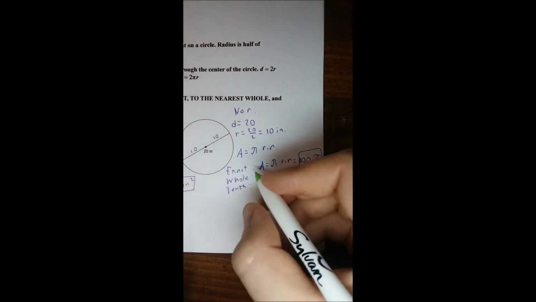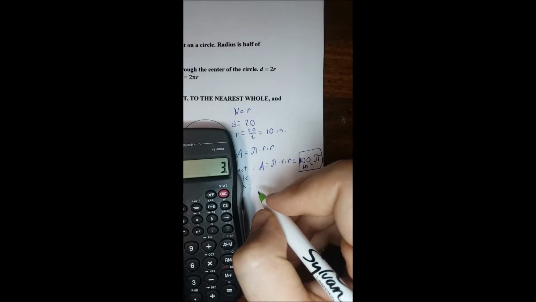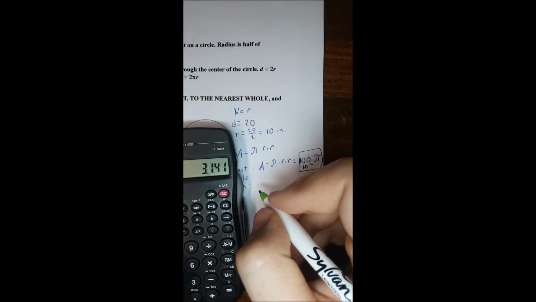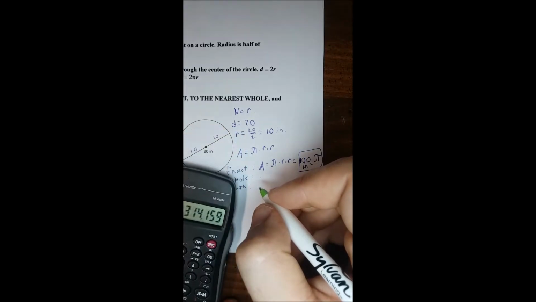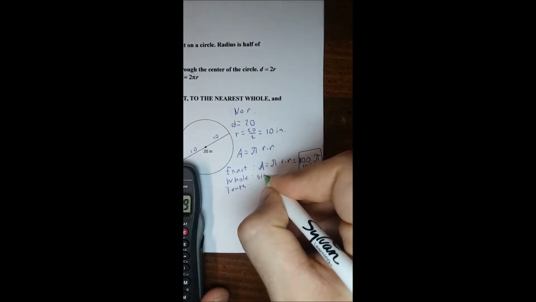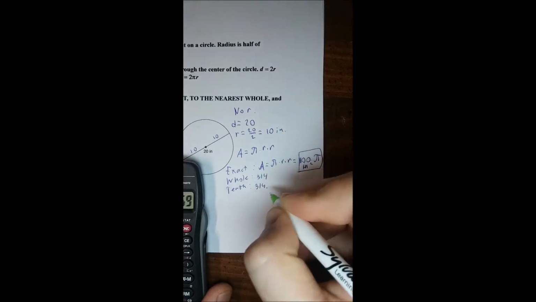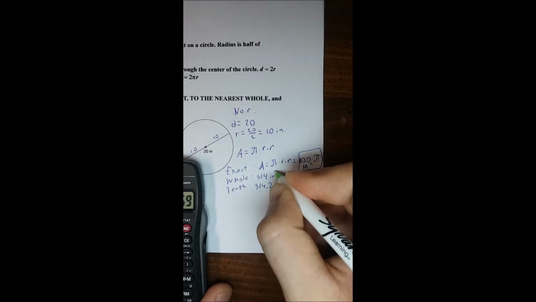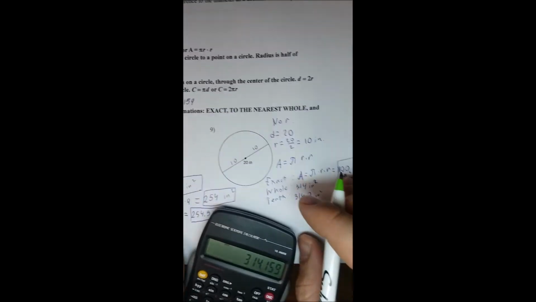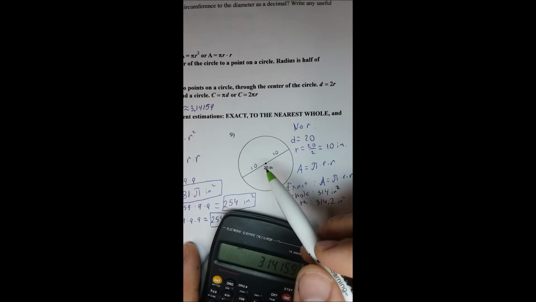So that's going to be our exact. Now, to the nearest whole is going to be 3.14159 times 10 times 10 equals 314. Okay, and to the nearest tenth is going to be 314.2 inches squared. So same concept, except for here diameter is given to us and not radius, so we need to find radius.